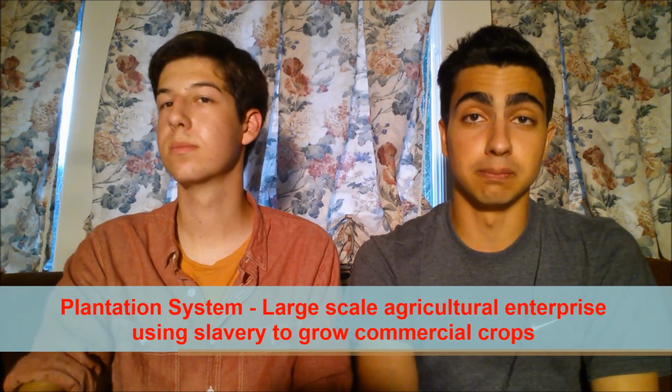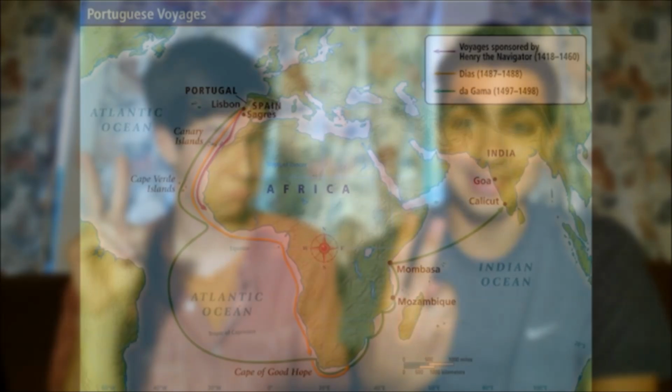Famous explorers emerged, principally from Portugal, including Bartholomew Diaz, who rounded the tip of Africa, and Vasco da Gama, who rounded the tip of Africa, but then made it all the way to India.